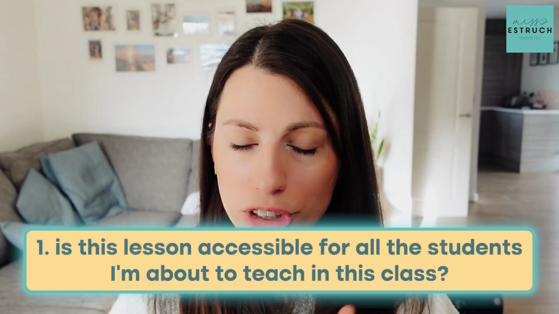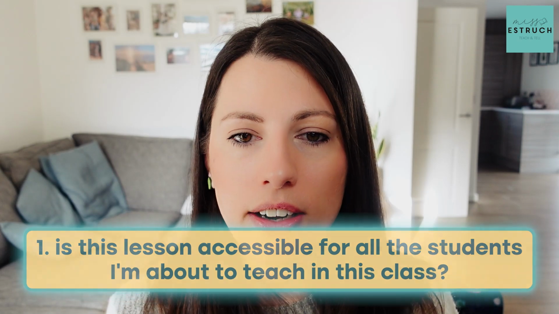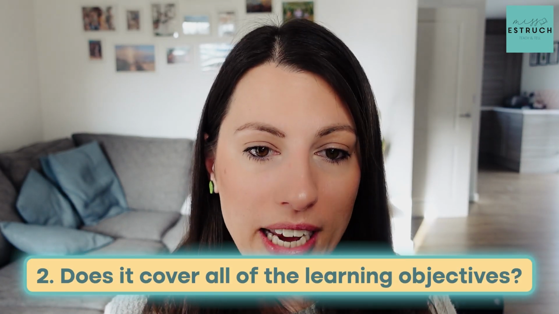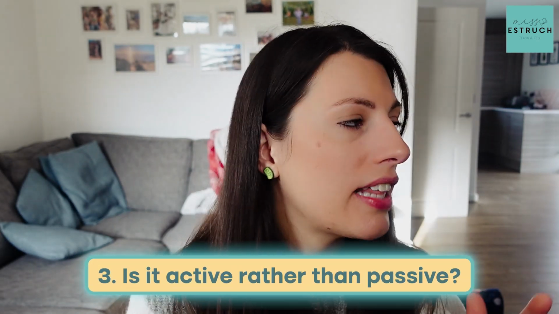before every lesson. Number 1, is this lesson accessible for all the students I'm about to teach in this class? So have I thought about any particular needs? Have I planned visuals? Have I got the appropriate level of scaffolding in place? Have I got enough varied tasks that meet my students' needs? Does it cover all of the learning objectives? Clearly. And the big one for me, this is one of my biggest focuses, is it active rather than passive?